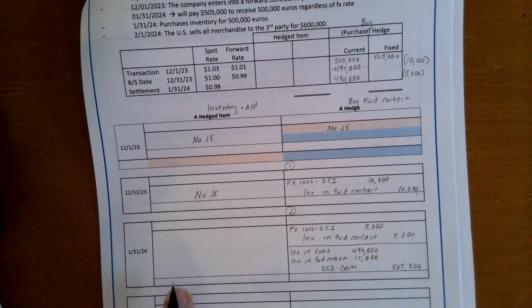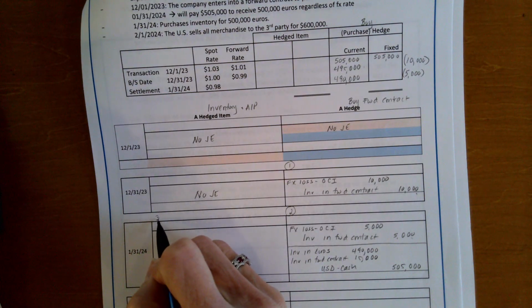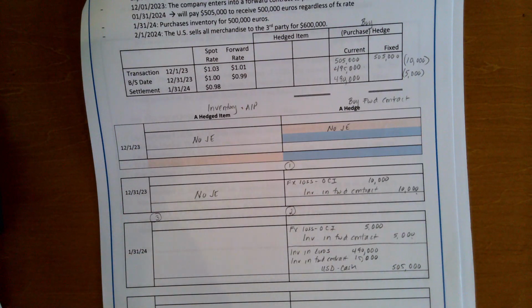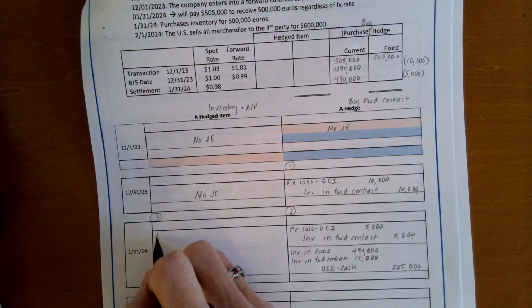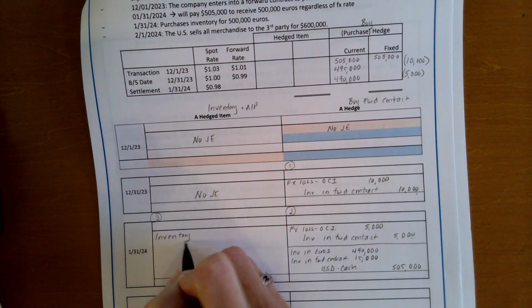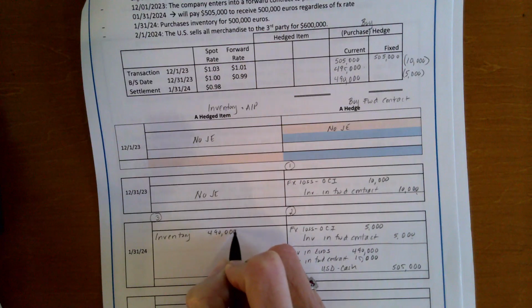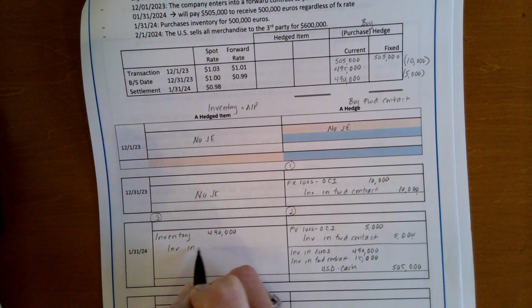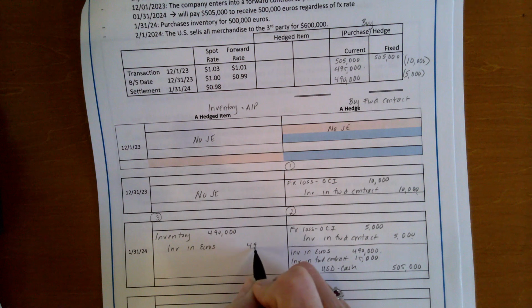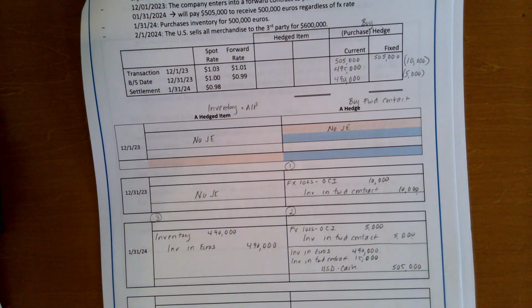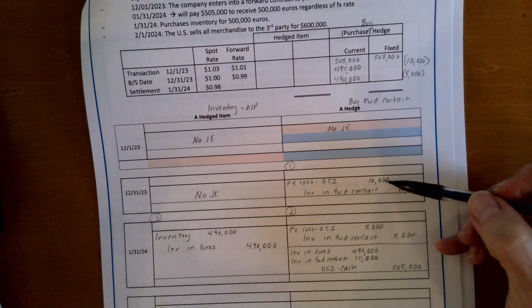Okay, so now I'm going to come over here. Is there anything going on with the inventory? So yes, this is where I'm actually purchasing the inventory. So I'm paying $490 for it, right? So I'm debiting inventory for $490, and I'm going to credit my investment in euros. That's how much I have over here. I'm going to pay that out. Okay, so now remember, this OCI loss is still sitting here. It doesn't get moved out of OCI until I sell that inventory, okay?